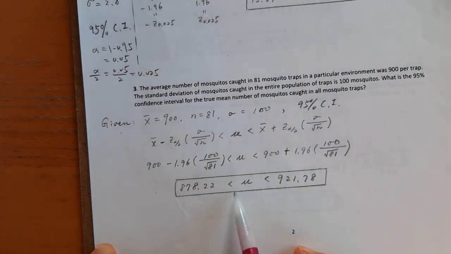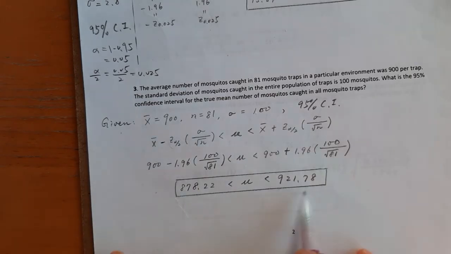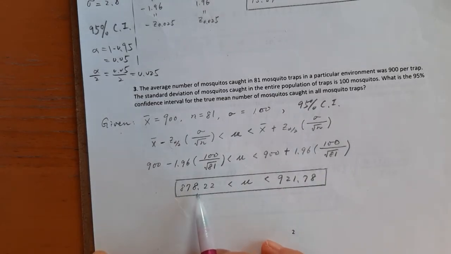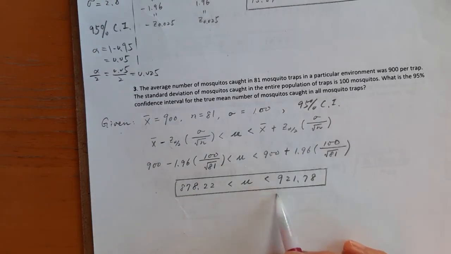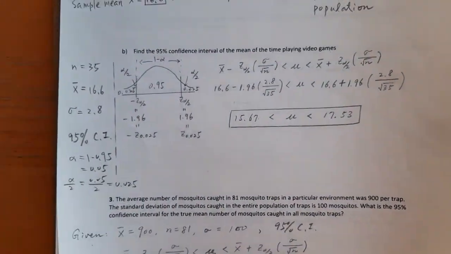That's the true population average per trap, falling between 878.22 mosquitoes per trap and 921.78 mosquitoes per trap.